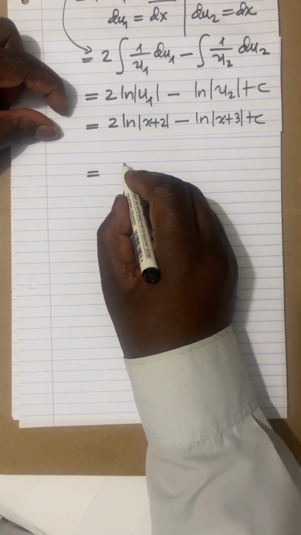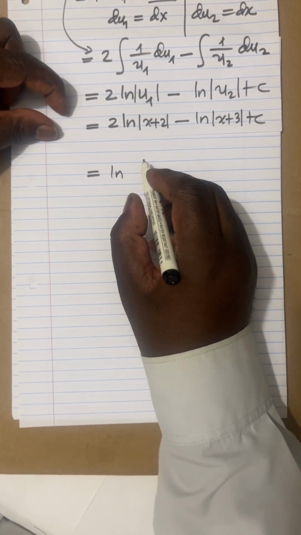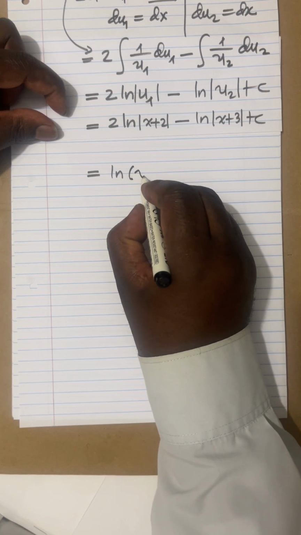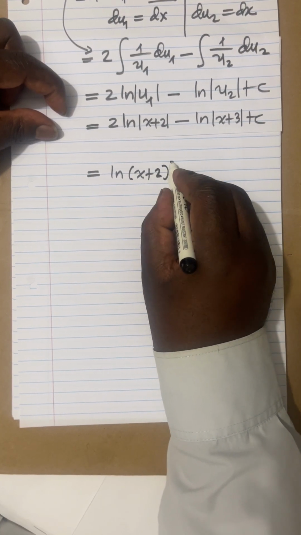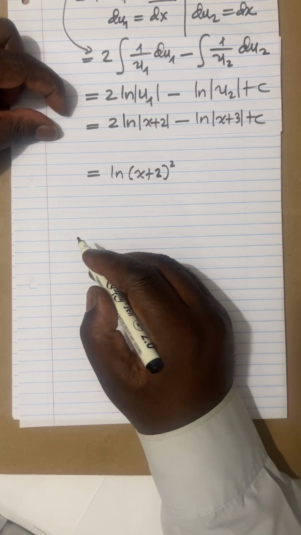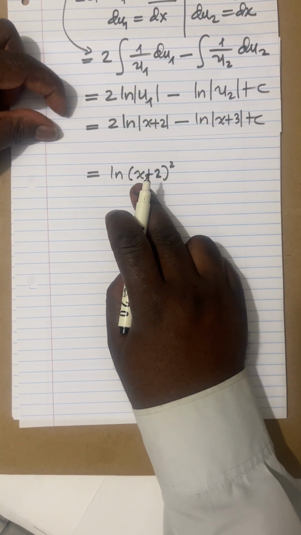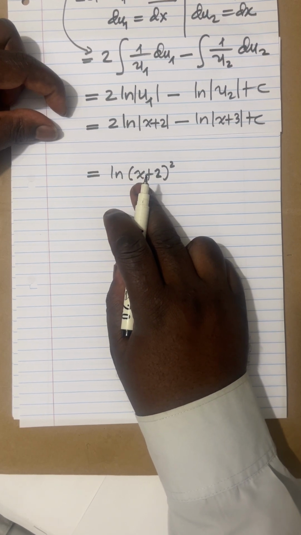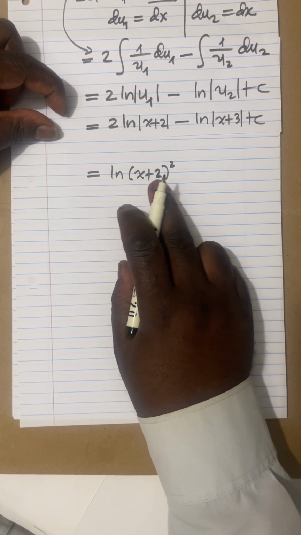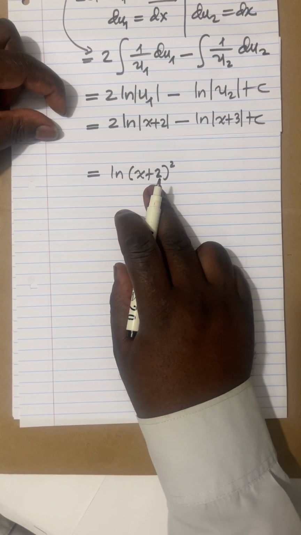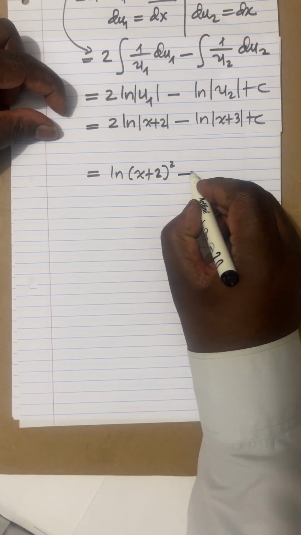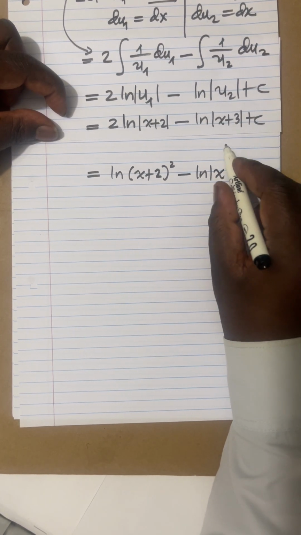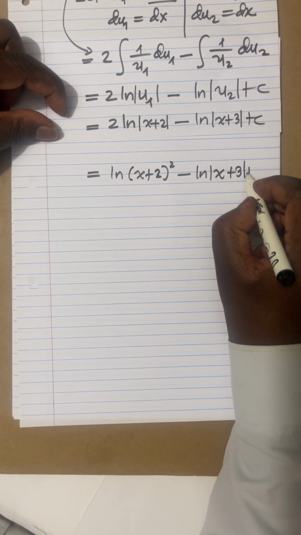This should be equal to natural log of, and because the 2 will become a power of this, I can use round brackets now, x plus 2 to the power 2, because that can never be negative. And of course, we're assuming that x is not equal to minus 2, because if x equals minus 2, this becomes 0, and natural log of 0 is undefined. So here we're going to say minus natural log of, still having absolute value signs, because this can be negative, plus c.